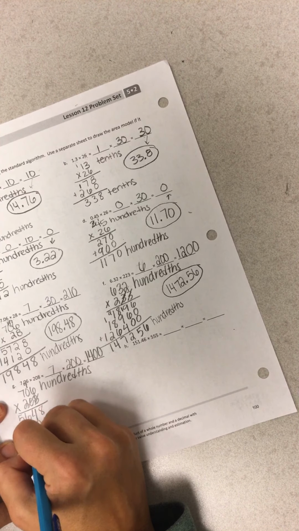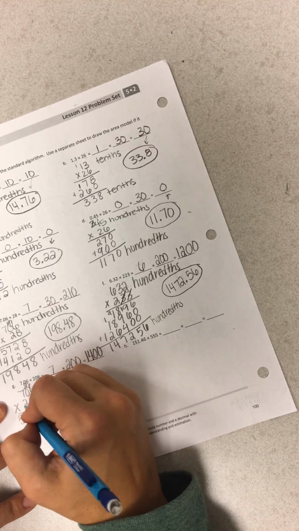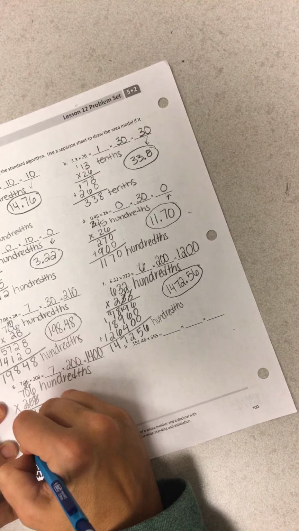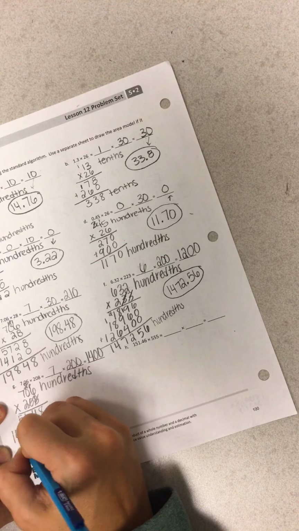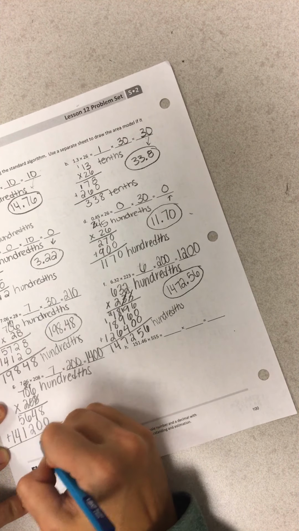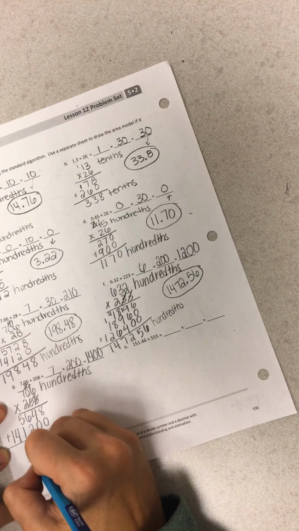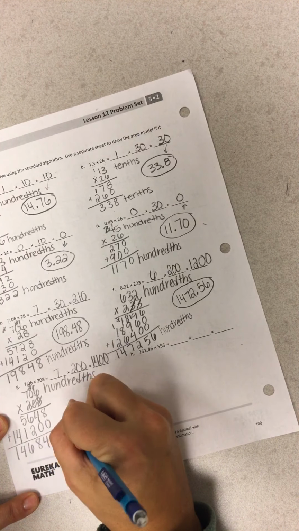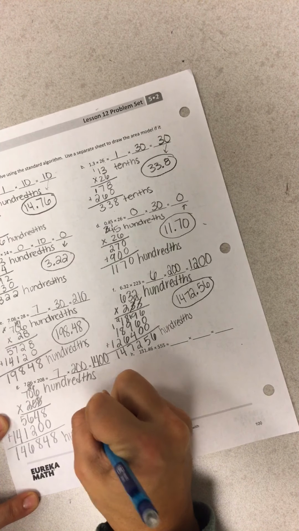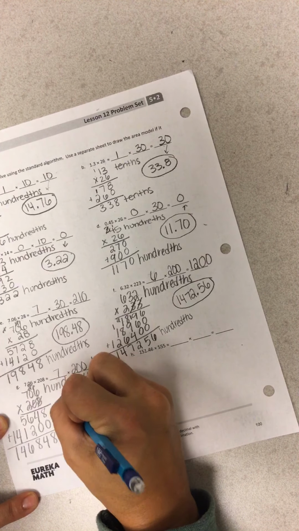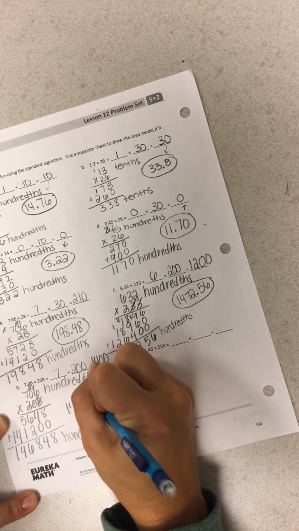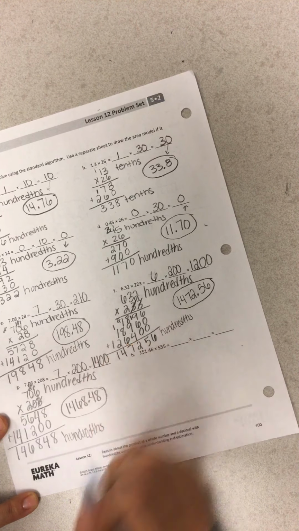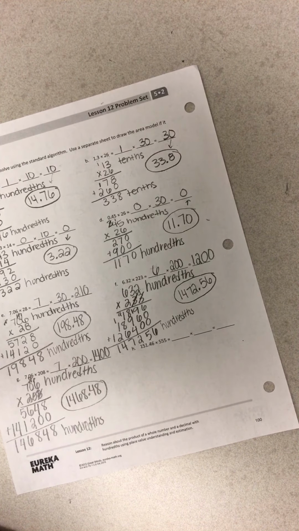2 times 6 is 12. Regroup my 1. 2 times 0 is 0 plus 1 is 1. 7 times 2 is 14. Okay, so let's go ahead and add this up. Not even having to regroup anything. So nice and easy. This is saying it's 146,848. But guys, when I put that label on, it changes it completely. And let's see that when I put this label in, that decimal, look how close that is to that 1400.